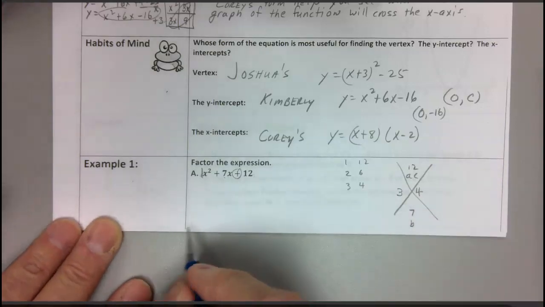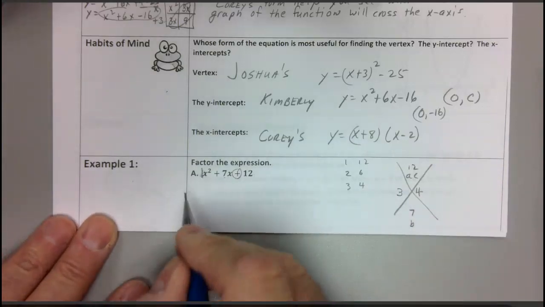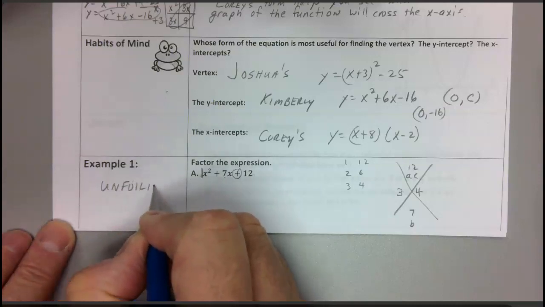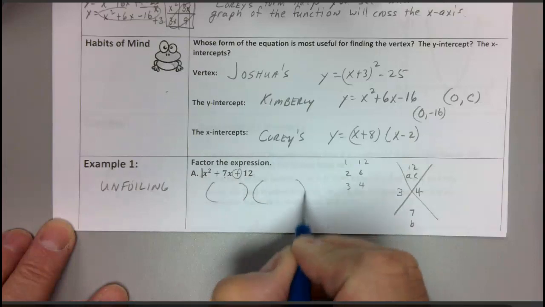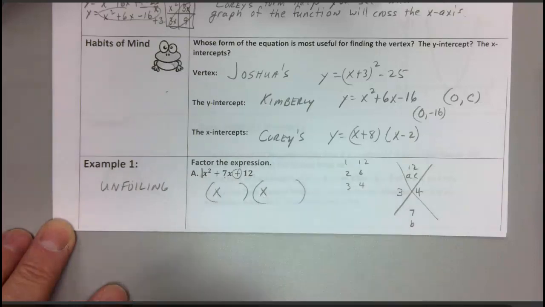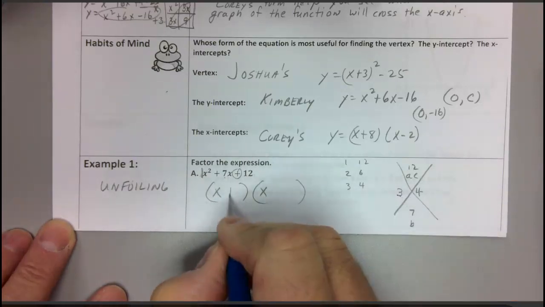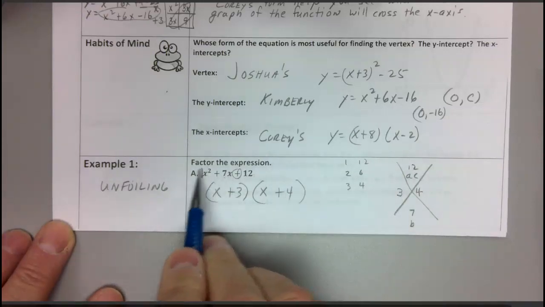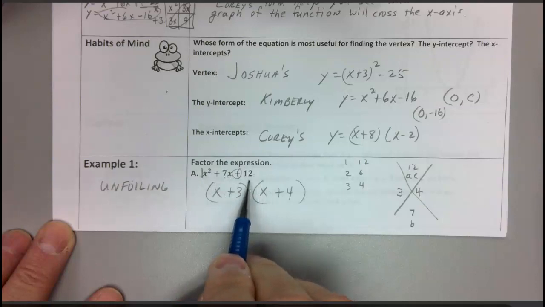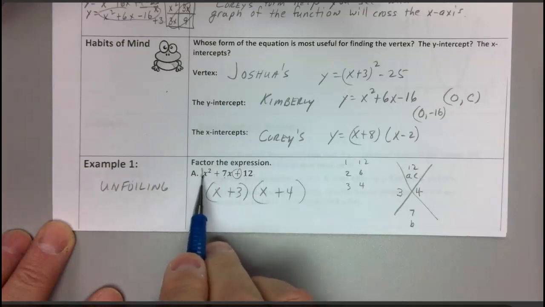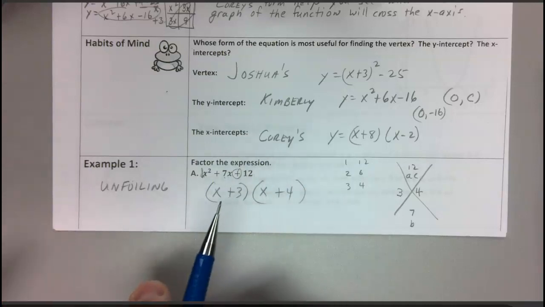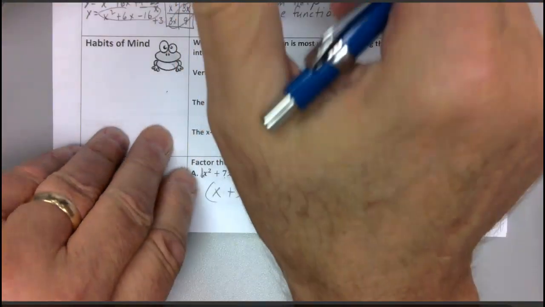So when this is a 1, you can do a process called unfoiling. All you got to do is put x here and x here, and plus 3 and plus 4. You can split the middle like I showed you in class, but when this leading coefficient is 1, I would just unfoil it like this. You can go ahead and split the middle if you want. I'm just trying to give you tricks to make things faster for you, okay?